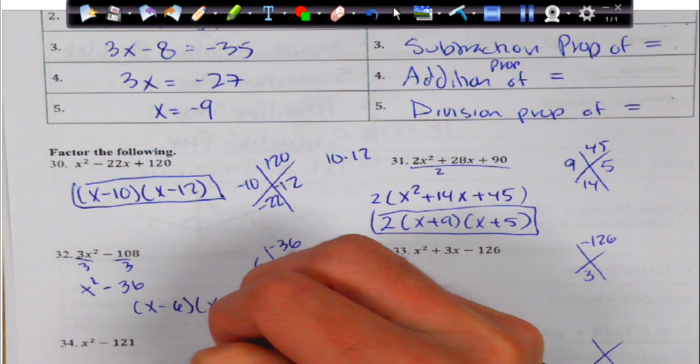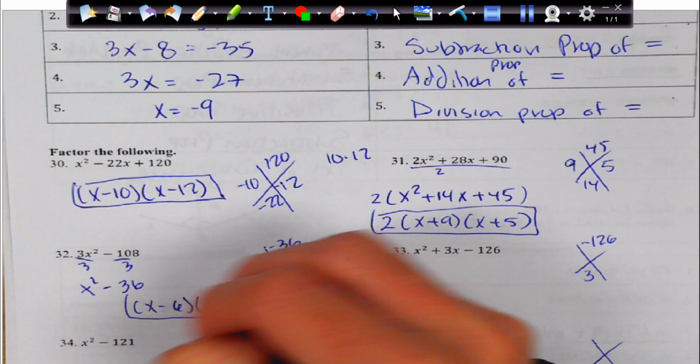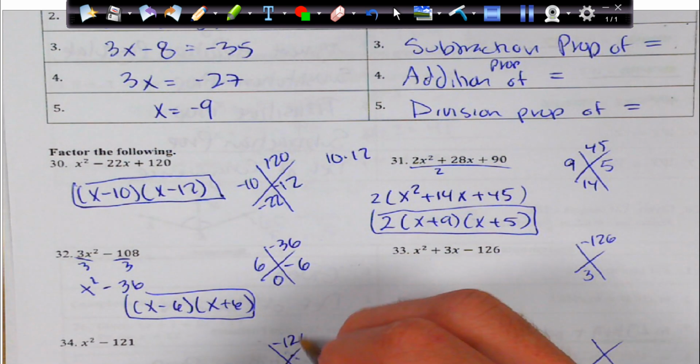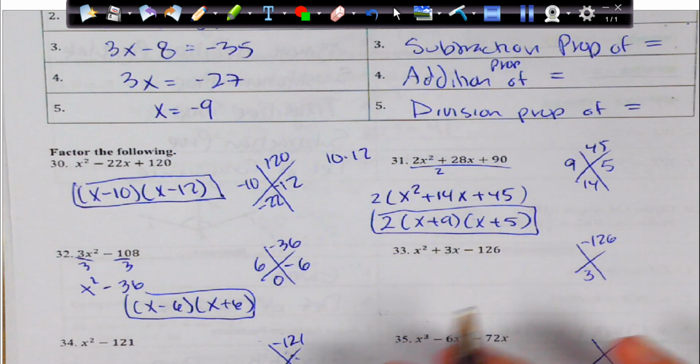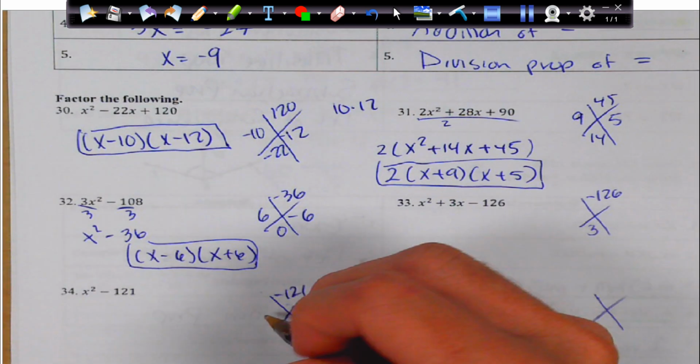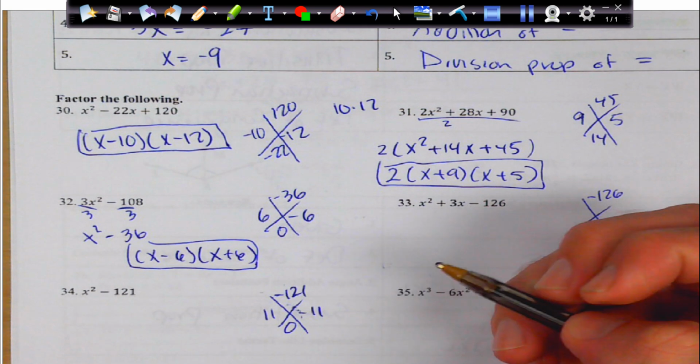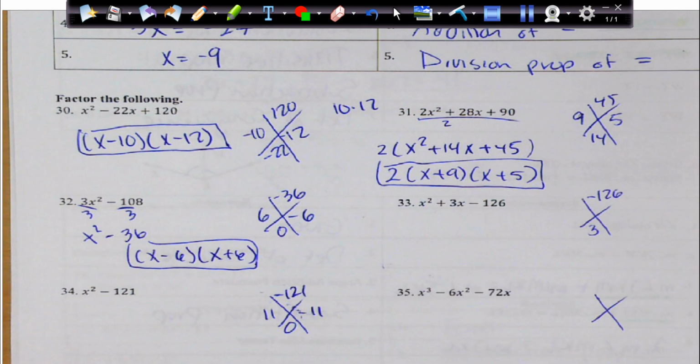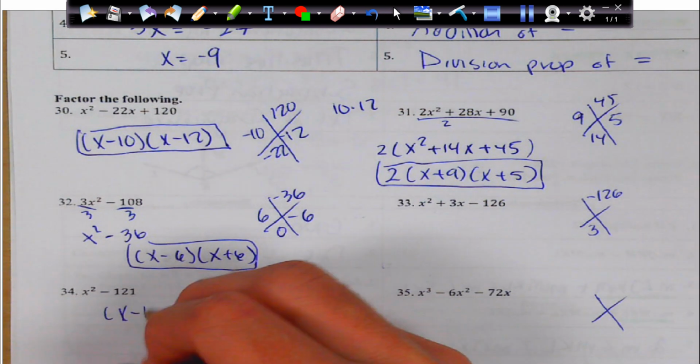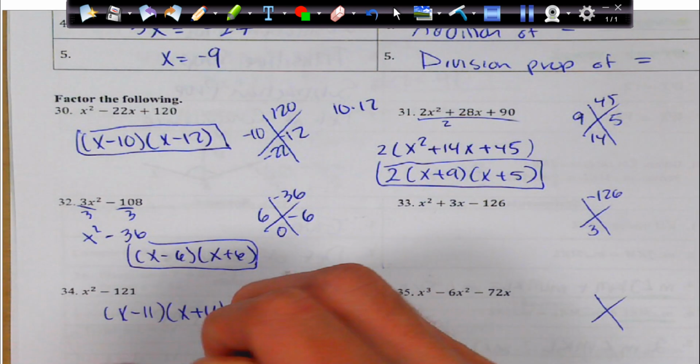So that's one way to do it. Just say, hey, my x value is 0. Same thing with this one. Negative 121 and 0. So what two numbers multiply to negative 121? Well, that would be 11 and negative 11, right? And you can check it on your calculator. And so we get x minus 11 and x plus 11.